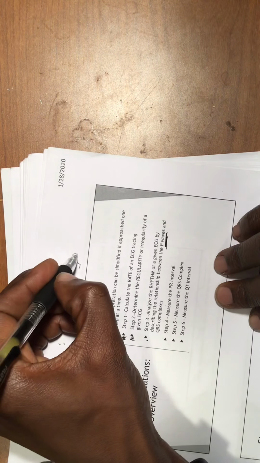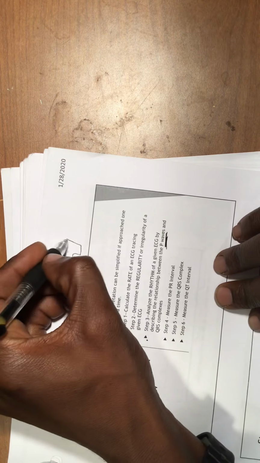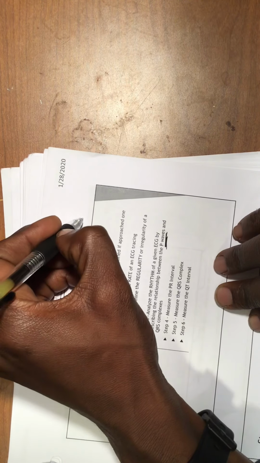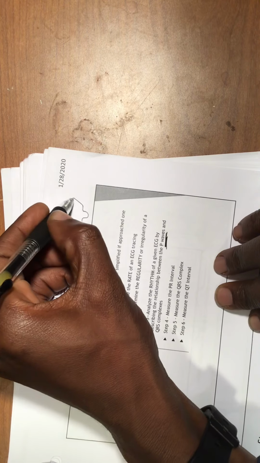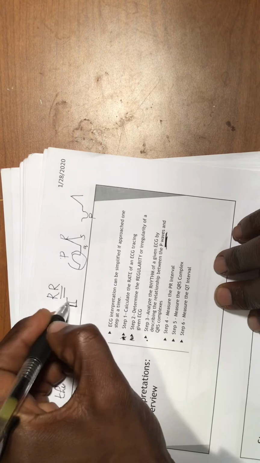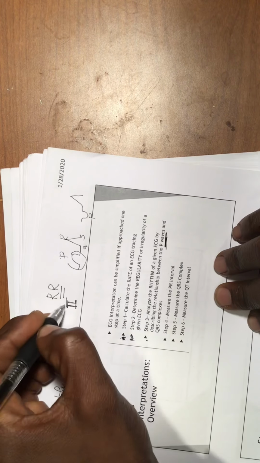Is the P wave upright before the QRS, or is the P wave downward before the QRS right here? So this is the P wave right here. Remember, you always have your P wave upright in lead II. Very important to know. I just remind you of that again, guys, very important.